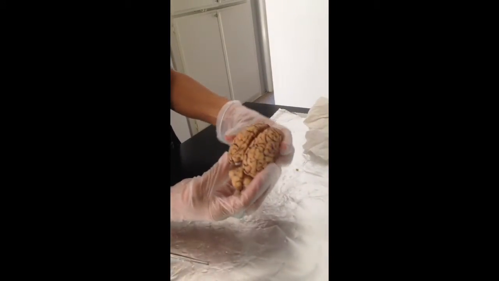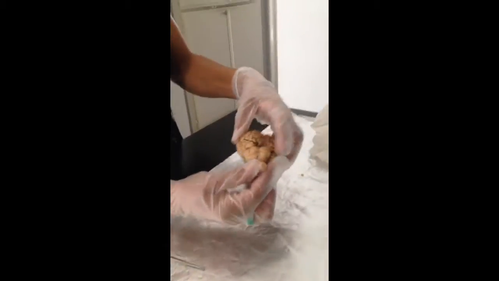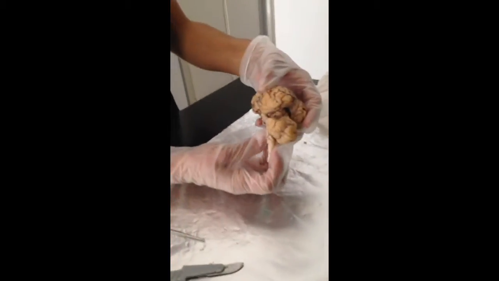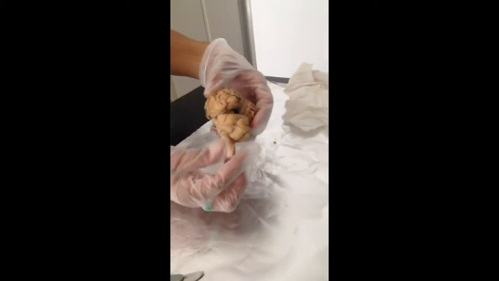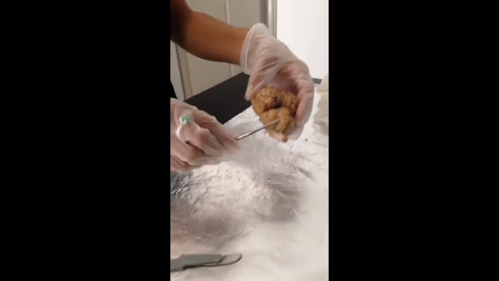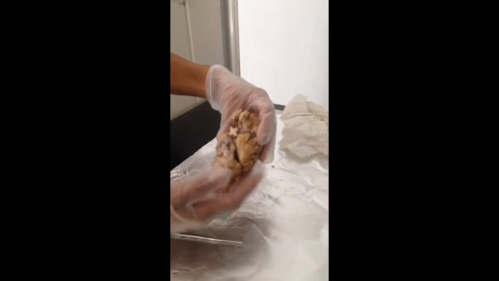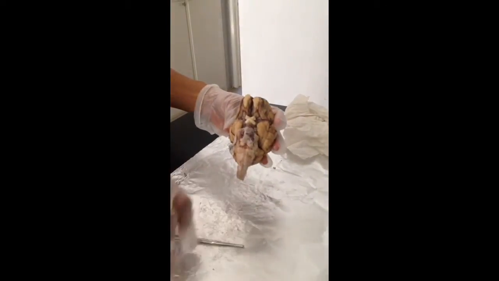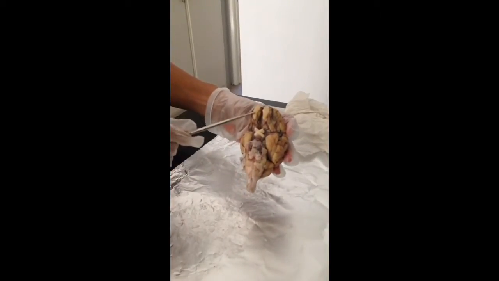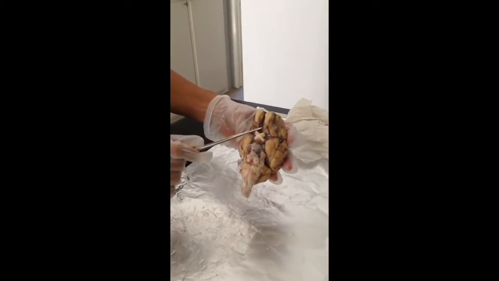Now to demonstrate the cerebellum, it's the section of the brain here. The pons coming from the brainstem is found at the top, and this is the medulla oblongata. Medulla oblongata, pons, and cerebellum. Now if we turn it, we will see the olfactory bulb here and the olfactory tract.